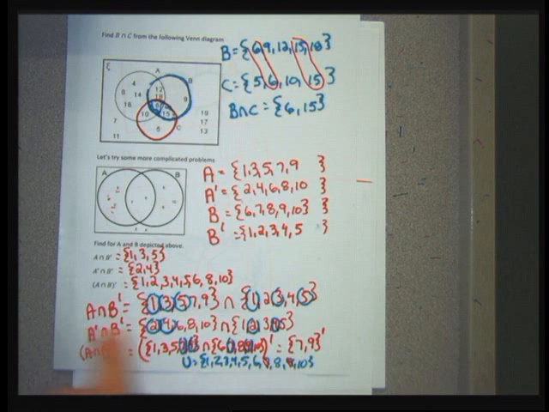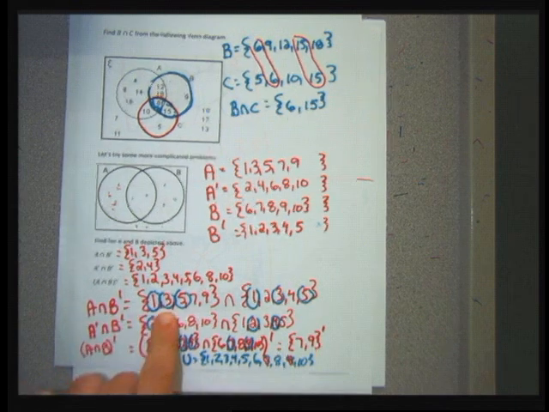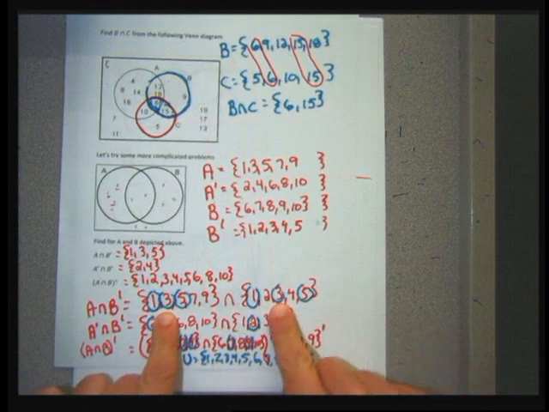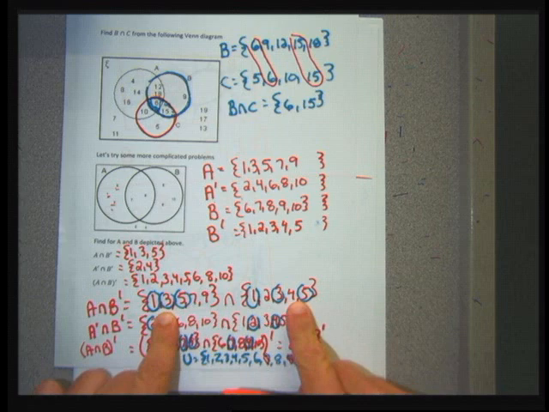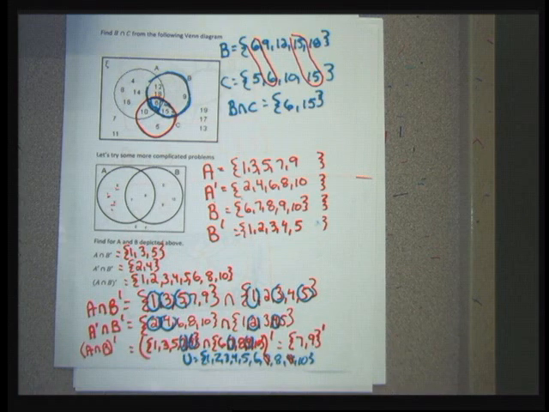And then intersecting, I just write the sets I'm intersecting. Here I was intersecting A and B prime. So I wrote down the contents of A. I wrote down the contents of B prime. I intersected them to see what they had in common. So it's just your level of comfort and how gifted visually you are.